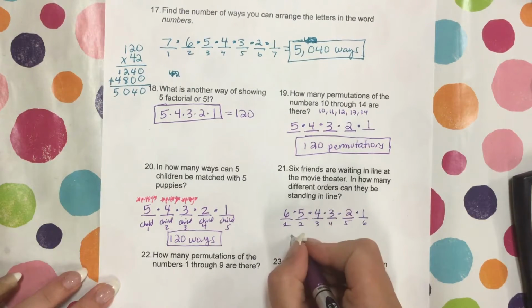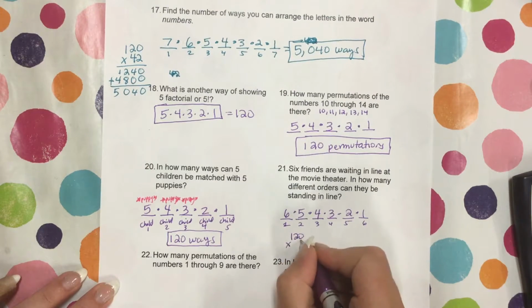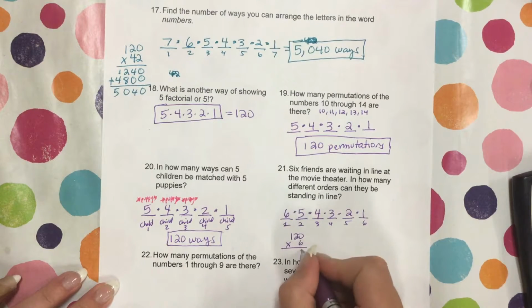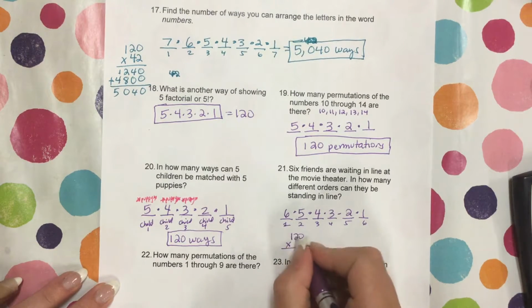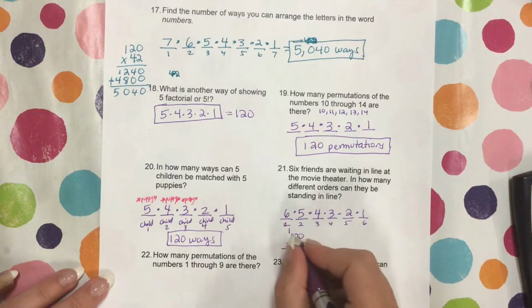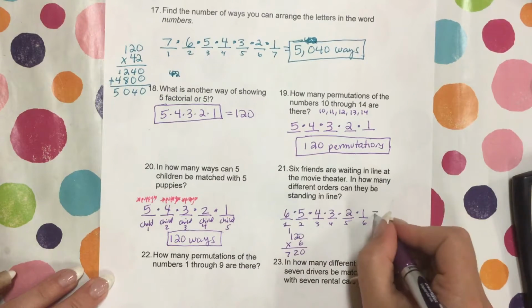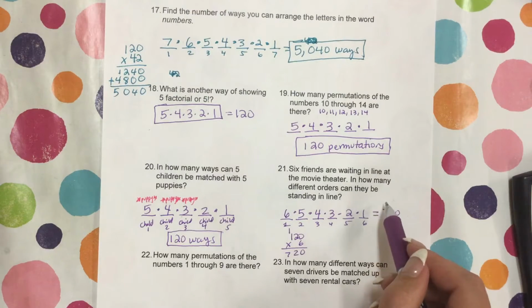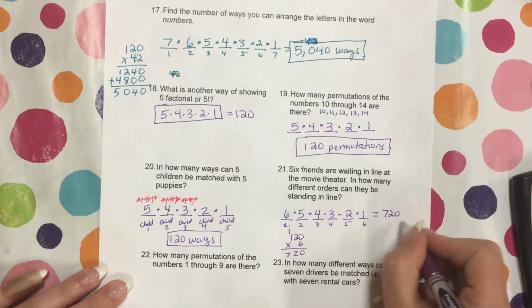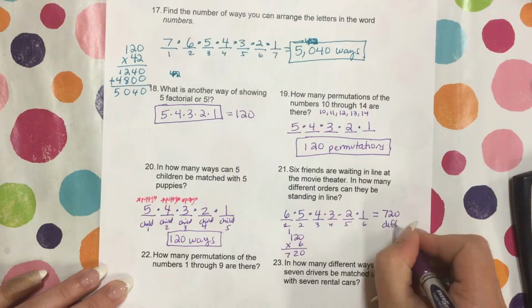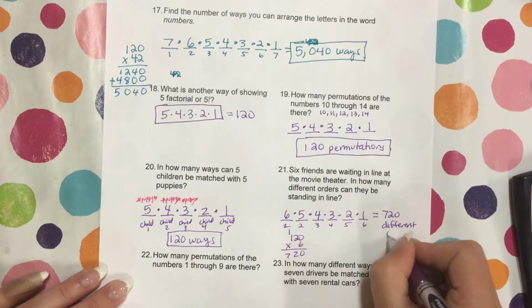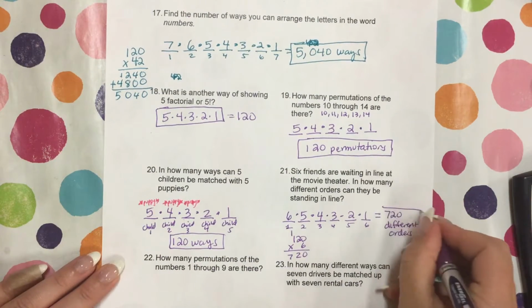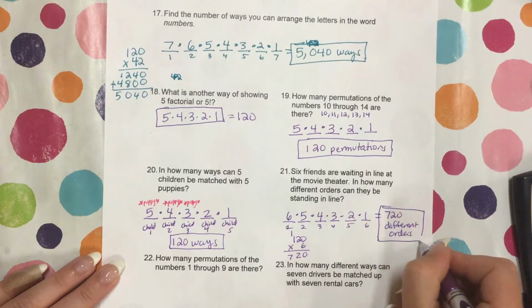So all we need to do is multiply 120 times 6. And we get 6 times 0 is 0. 6 times 2 is 12. Carry the 1. 6 times 1 is 6, plus 1 is 7. So there are 720 different orders. So there we go.